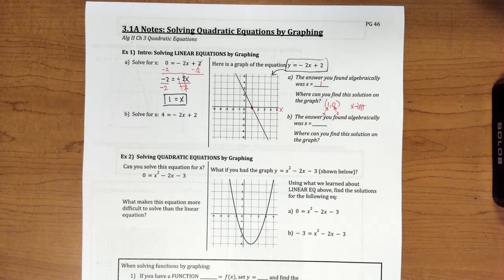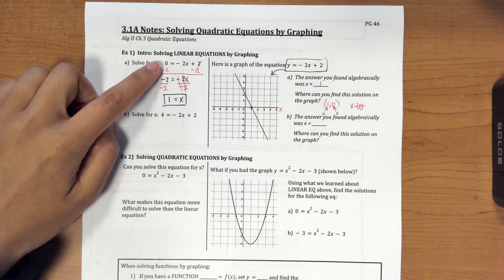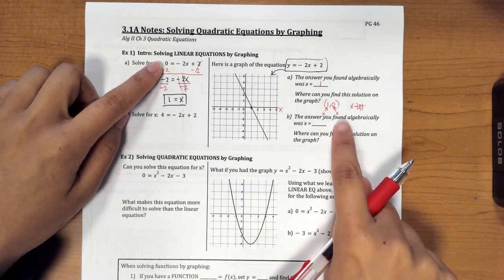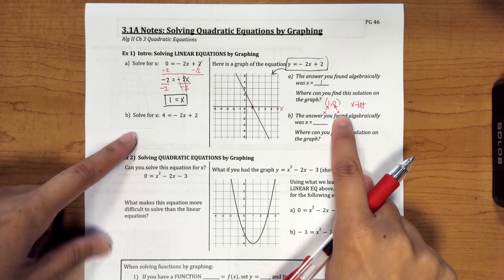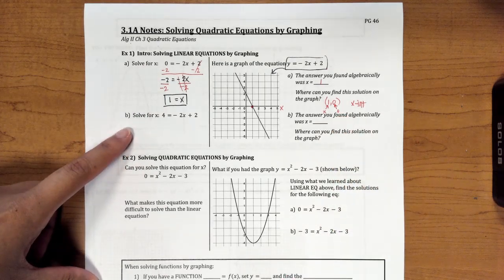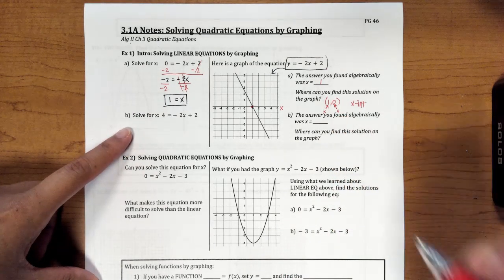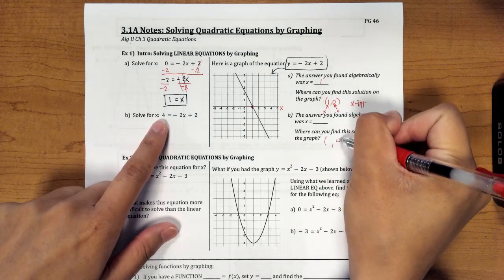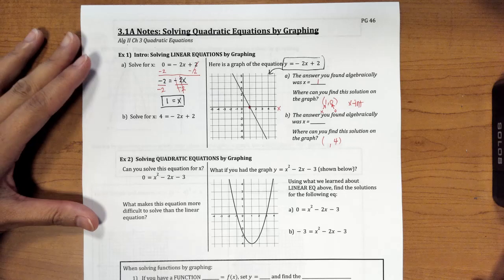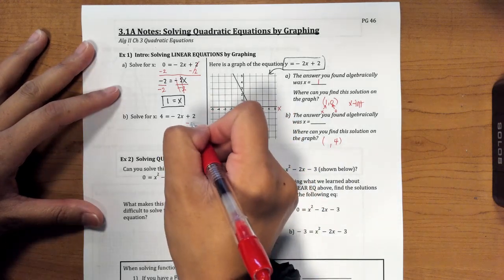So it looks like if we have a 0 here, that 0 tends to show up at the second point. Let's check another equation and see if that's true, right? So let's see if this one comes out to a 4 on our y value. So let's take a look. We're going to solve the same equation.